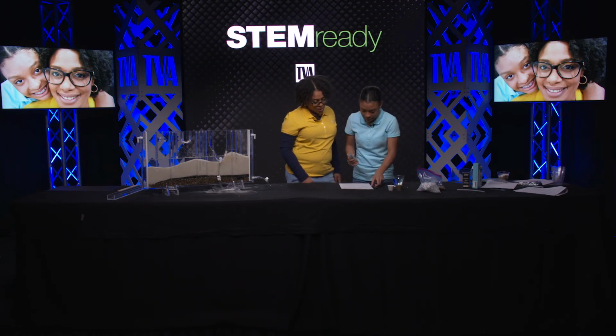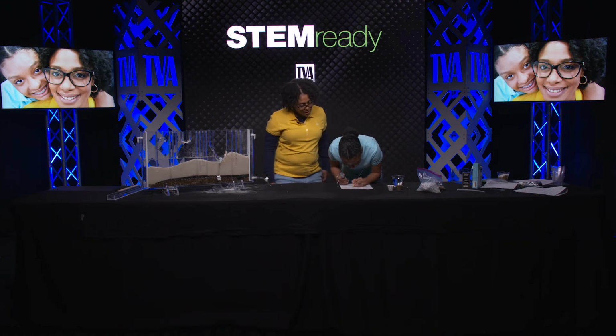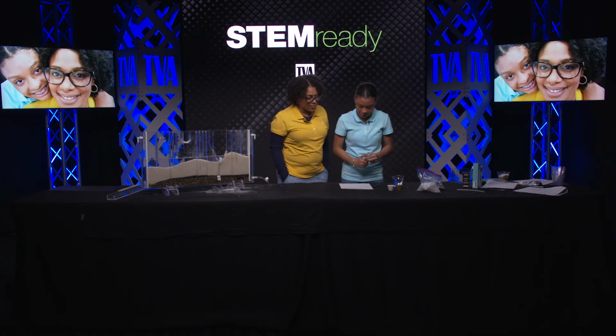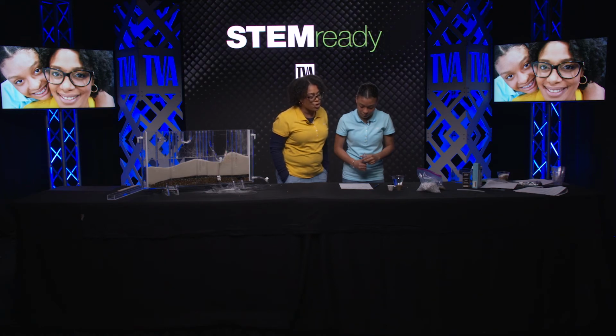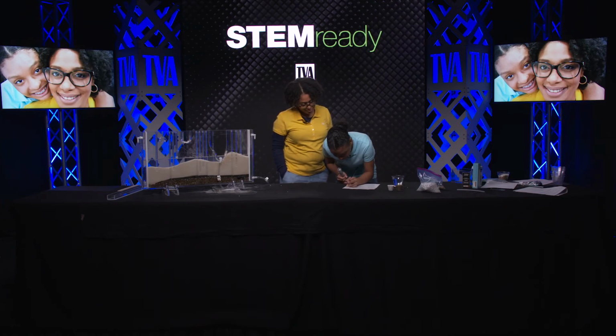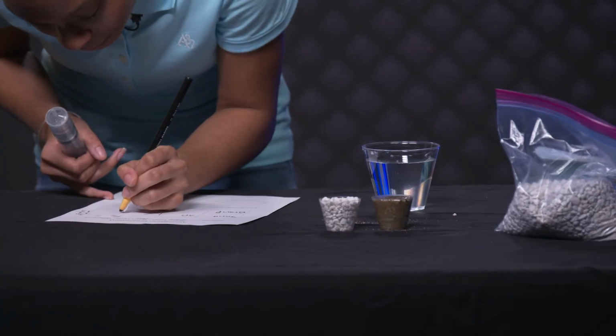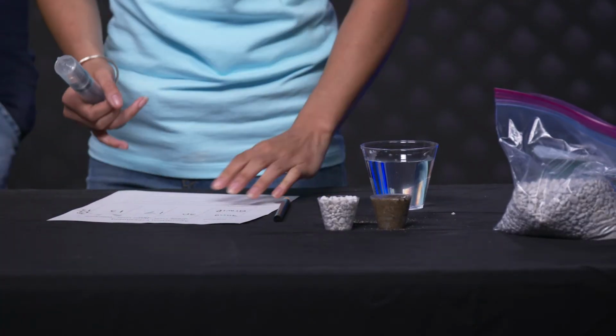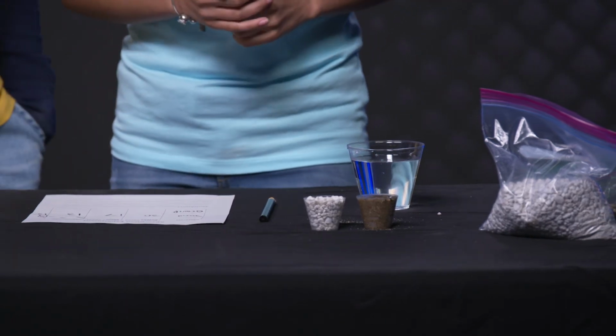All right, so record your after water level. And so now we have to find the difference to figure out how much water we actually used. So we're going to have to subtract. Awesome.